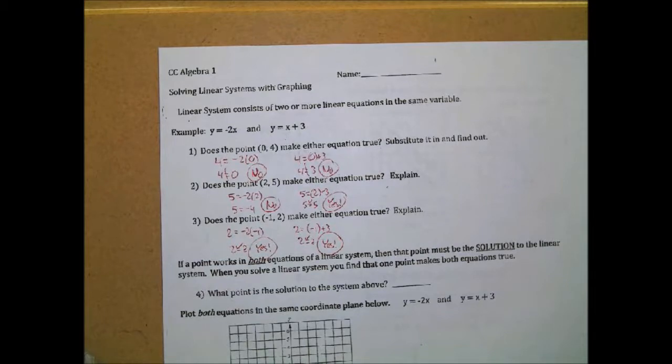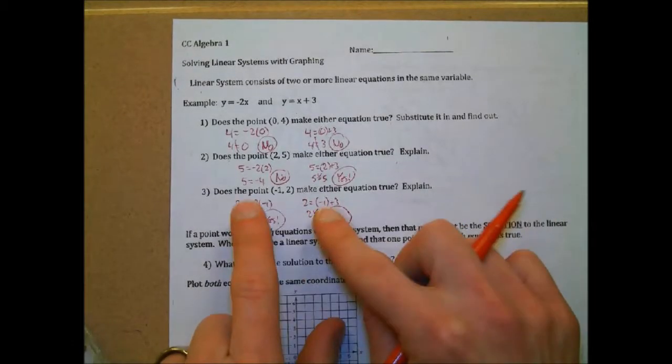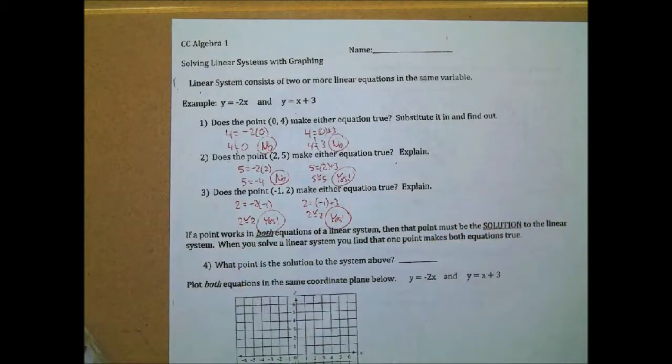So the point negative 1, 2 works in both equations. So then that makes this, since it works in both, what is it now? What does that make this? Yeah, the solution to the system. Okay, this point, negative 1, 2, works in both equations. All right, and so it makes it the solution to the system.